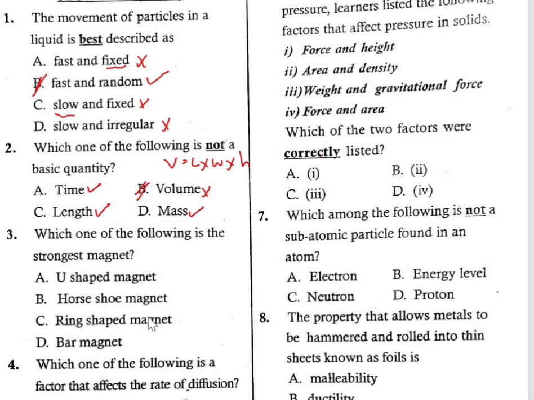A bar magnet is not the strongest magnet. The reason why, it has a weaker and less focused magnetic field compared to the others. This one is not a strong magnet. Let's go to the ring-shaped magnet. Magnetic field lines are circular for this one and diffuse, and therefore it is less strong.